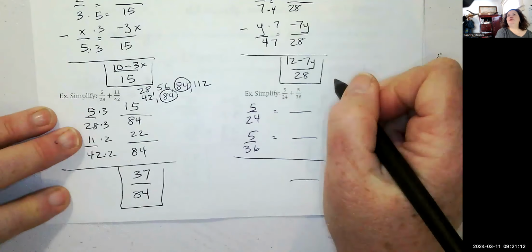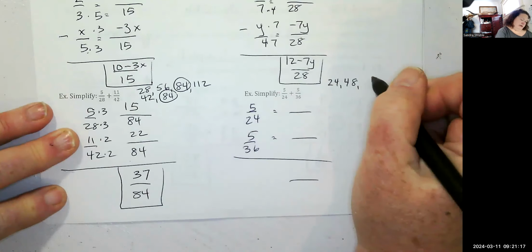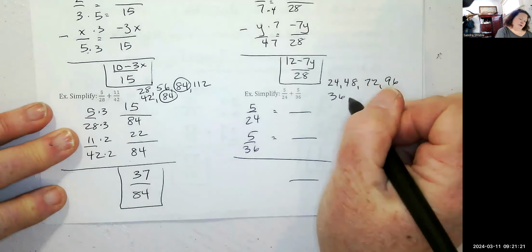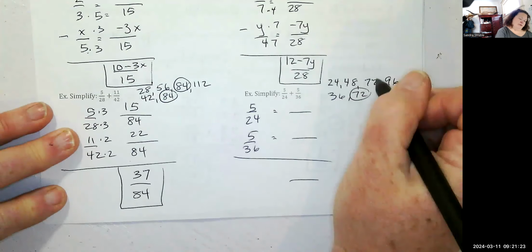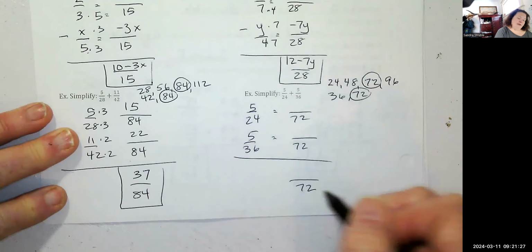All right, multiples of 24: 24, 48, 72, and 96. Multiples of 36 are 36, 72. I'm going to stop right there. 72 is my lowest common denominator.